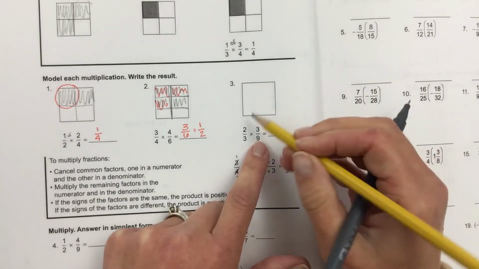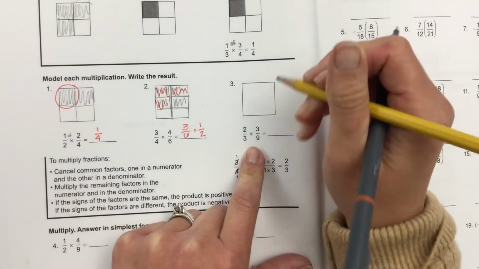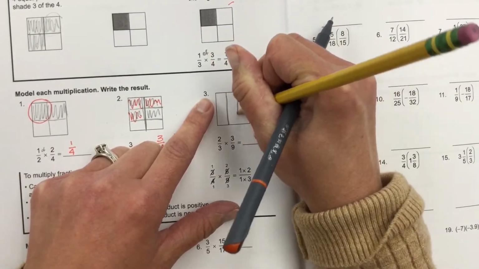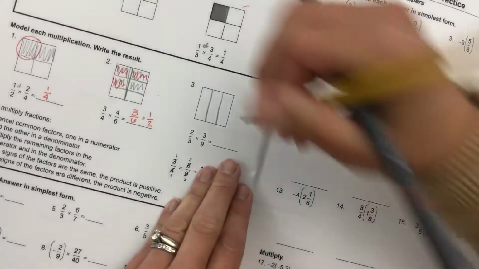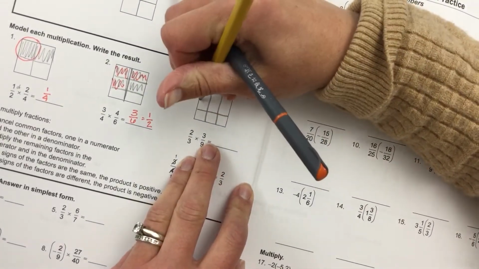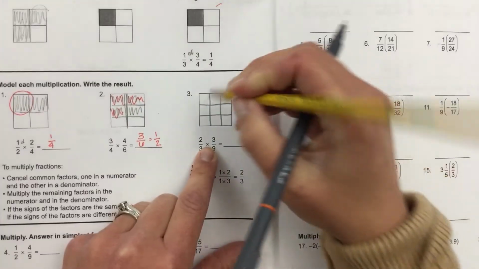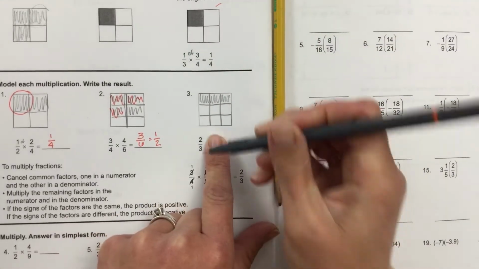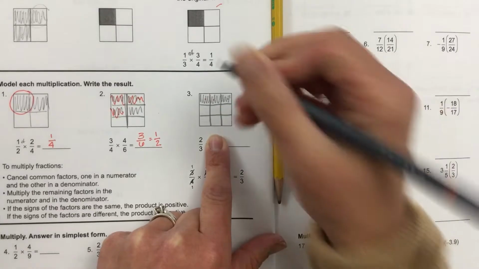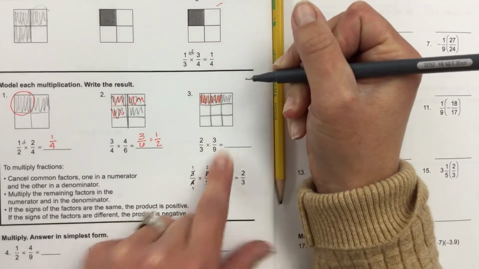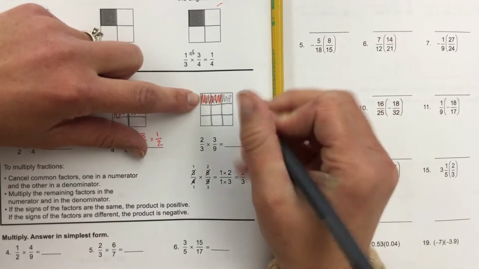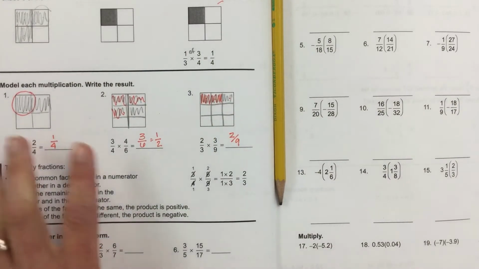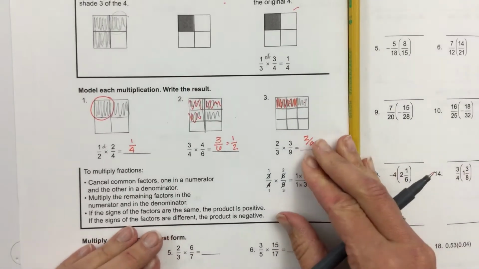Okay, the last one. I'm going to take 2/3 of 3/9. So first I'm going to break this square into ninths. So I'm going to do 2 lines here. That would give me 3, and then I'm going to break that into thirds too. So the first thing I'm going to do is 3/9 would be right here. Now I want 2/3. So there are 3, and I want 2 of them. So if I took 2/3 of 3/9, I'm really ending up with 2/9. So this is just to give you a good visual example of what we're doing.